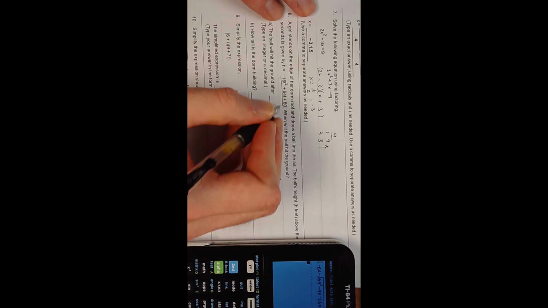Hit enter, so negative 1's not it, because you can't go back in time. So I'll go back and switch this to a negative. Yep, that was too fast. So this was 64, and I want that to be minus, and that's where the 5's coming from. So negative 1, positive 5. Well, it's a positive 5 one. How tall is the building? 80. That's where the 80 is coming from.